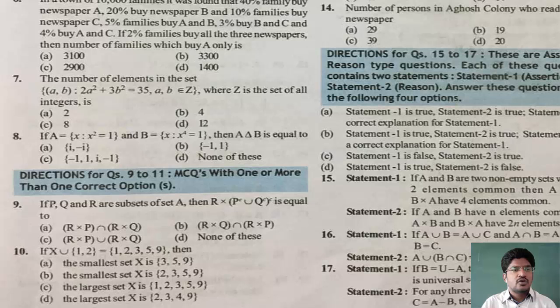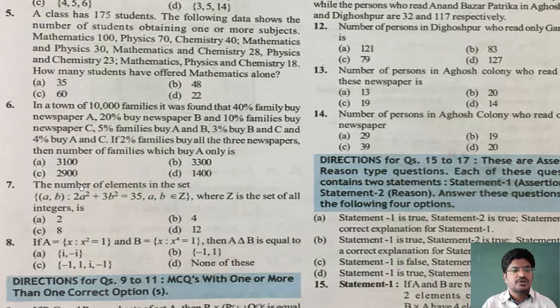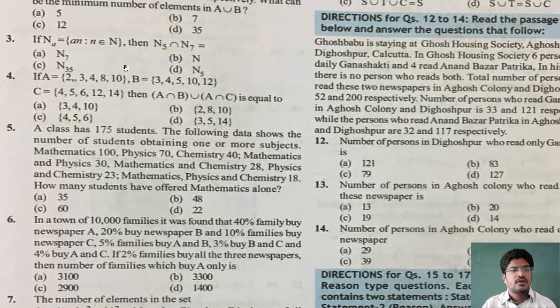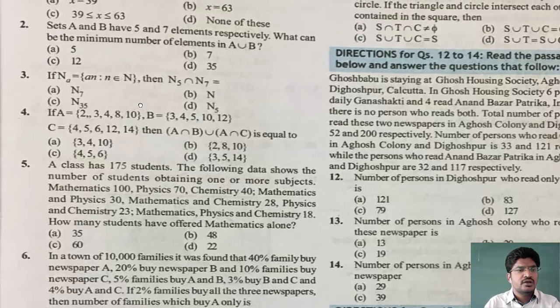Okay, now let us go to the third question. See, what is the third question? If n of A equals the set of A multiplied with n, that is, A multiplied with n, this is the set of multiples of A, such that n belongs to the natural number set.